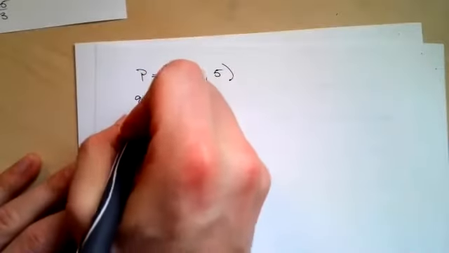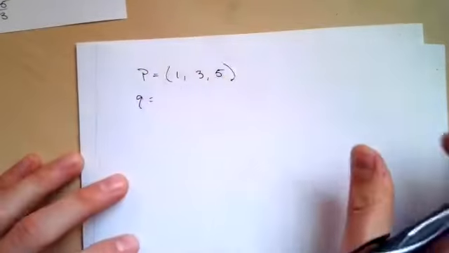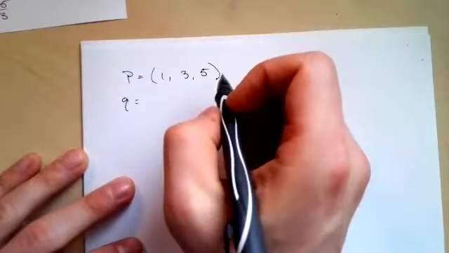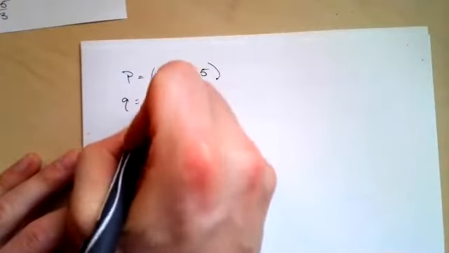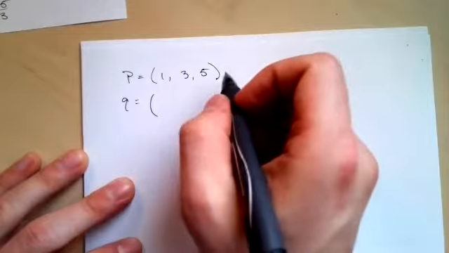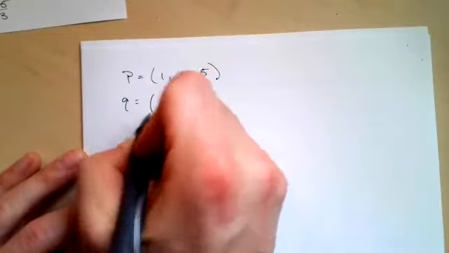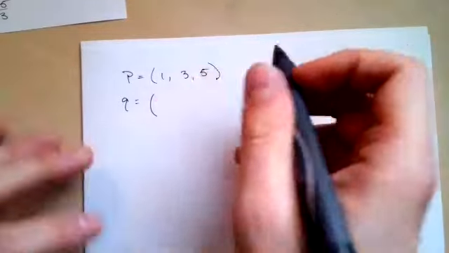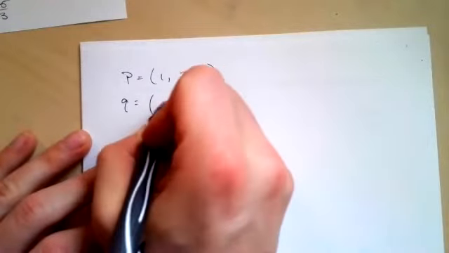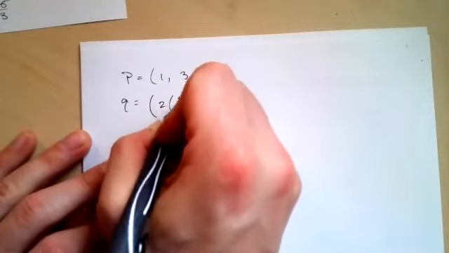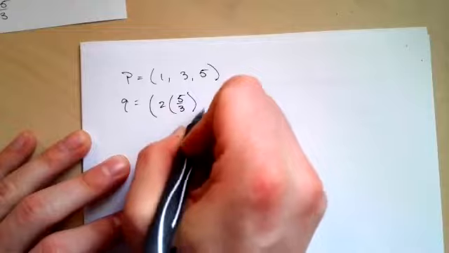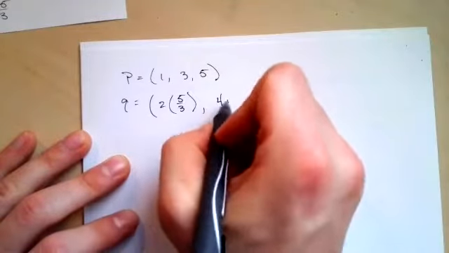Our Q is going to be obtained by solving our parametric equations. So x of 5/3, y of 5/3, z of 5/3. Our x coordinate was 2t. Our y coordinate was 4 plus t.